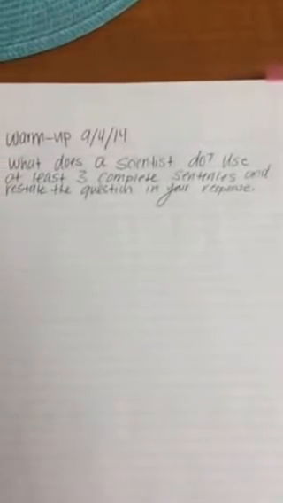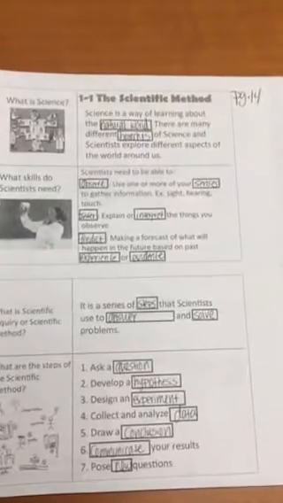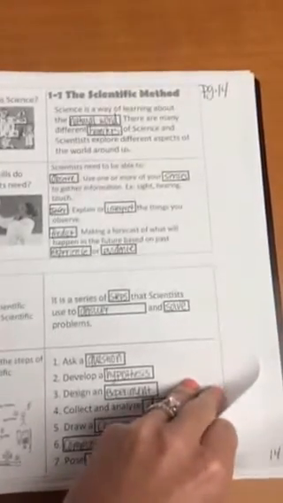On page 12 should be the penny experiment. Again, make sure your entire lab sheets are completely filled in. On page 13, we have a warm-up from September 4th, asking you what are some of the qualities and things that scientists might do. Across from that is page 14, our 1-1, the scientific method notes. If you're missing these, check in the school loop locker for Science 6 or on the agenda when we completed this assignment. You'll find both the notes and the fill-in sheet there.